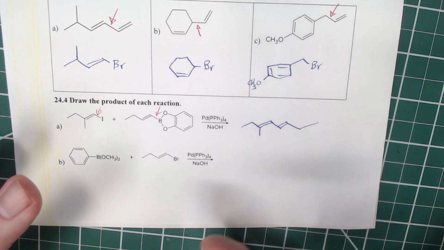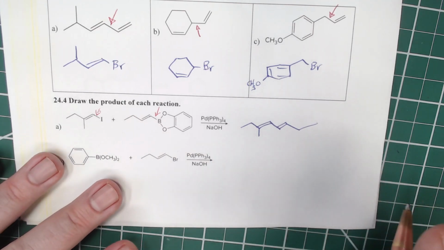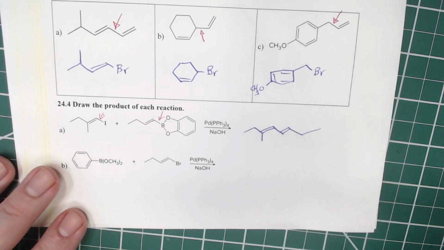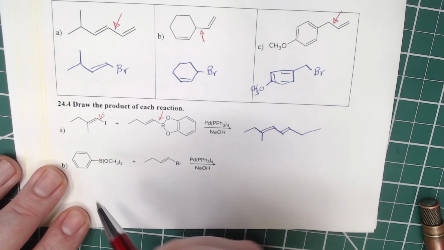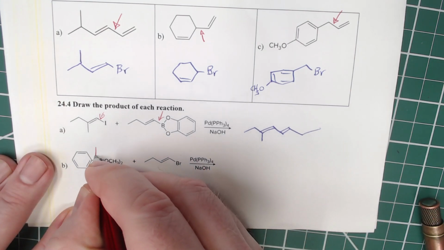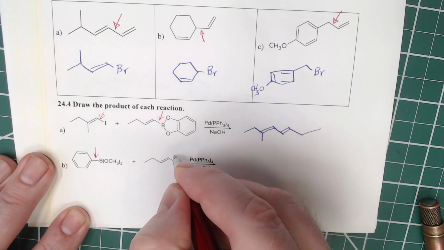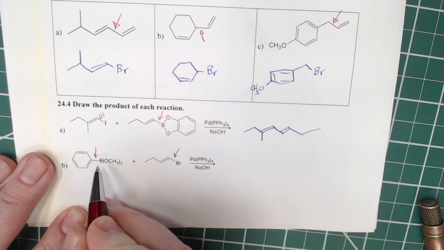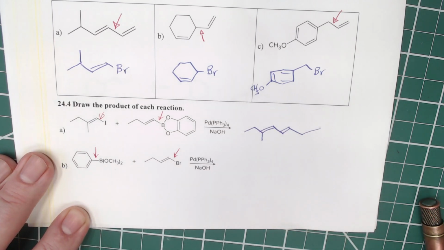All right, and there are some other products, and I'm not primarily concerned with those other products. I'm primarily concerned with this product. All right, we're going to do the same thing here. Instead of having a vinyl borane, here we have an aryl borane. So we're going to break that bond and this bond, and we'll make a new bond between this carbon and this carbon.